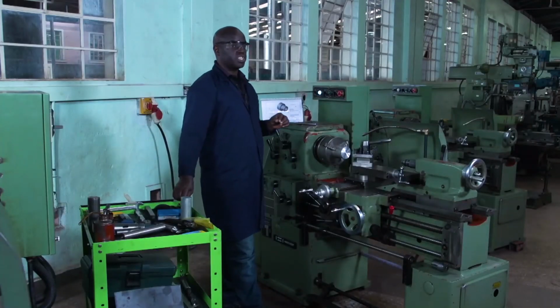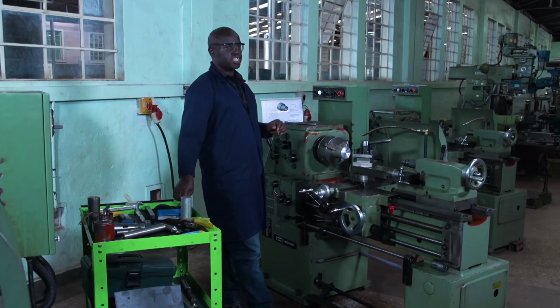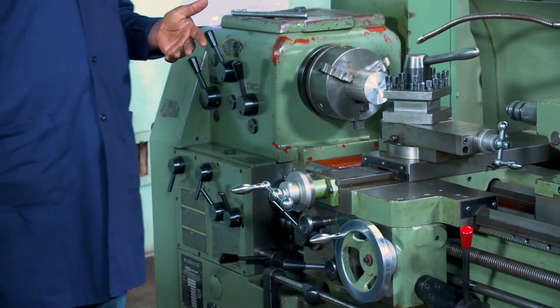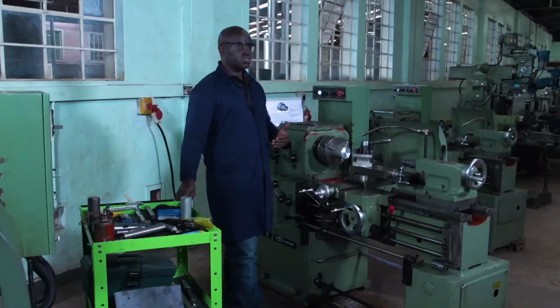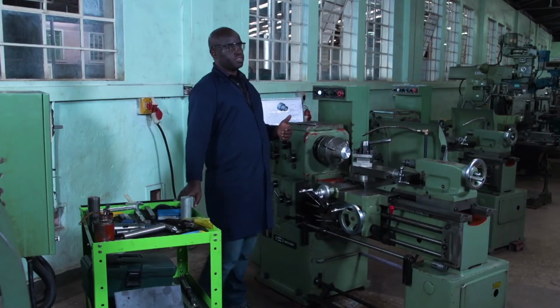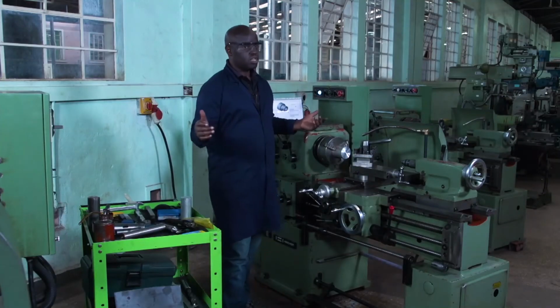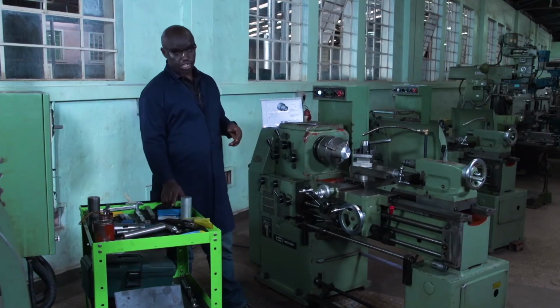As the softness of the material increases, the cutting speed also increases. If you are working with steel, you have to reduce the feed. But as long as you are working on a soft material, you can increase the feed.